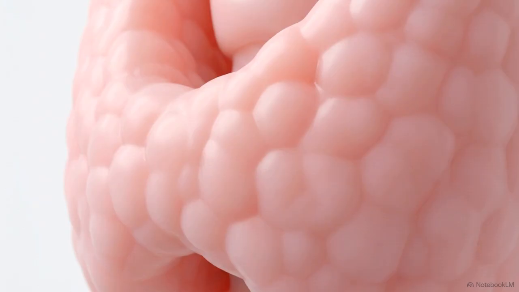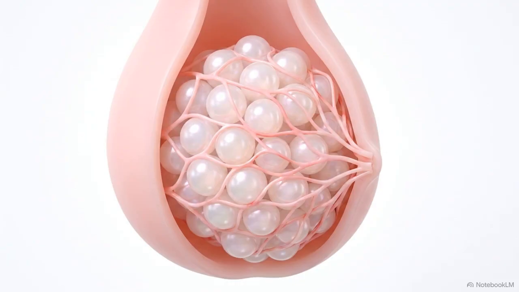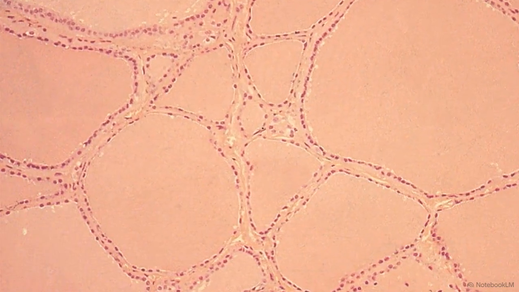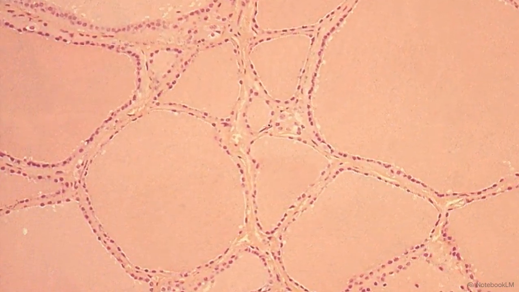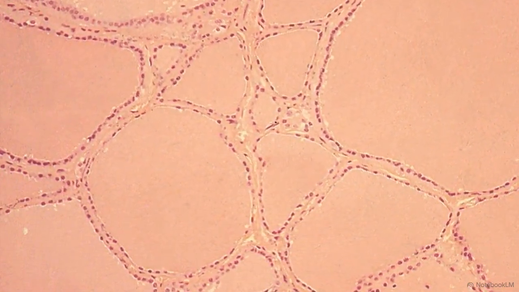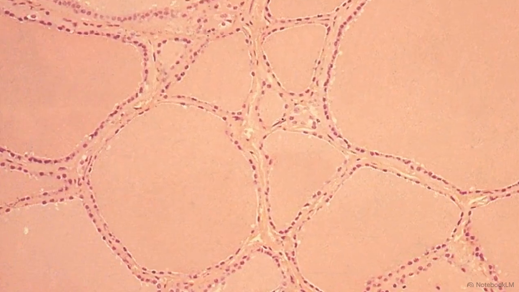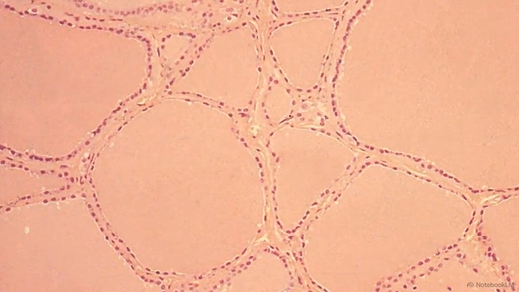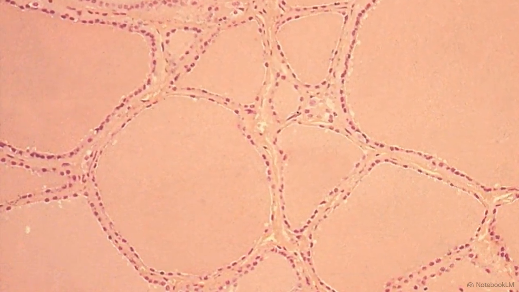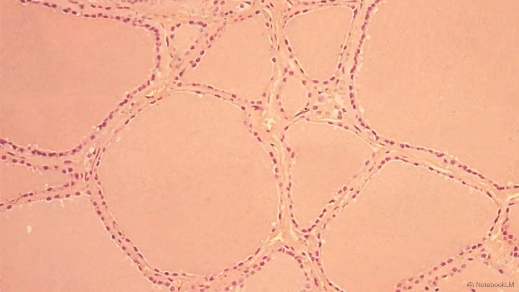Zooming in from that gross anatomy, the functioning unit of the thyroid is the lobule. Each lobule is packed with 24 to 40 individual spherical structures called follicles. Looking closely at a single follicle, you can see a distinct outer ring lined with cuboidal epithelium. These cells encase an inner reservoir filled with pink colloid, which stores the glycoprotein thyroglobulin.